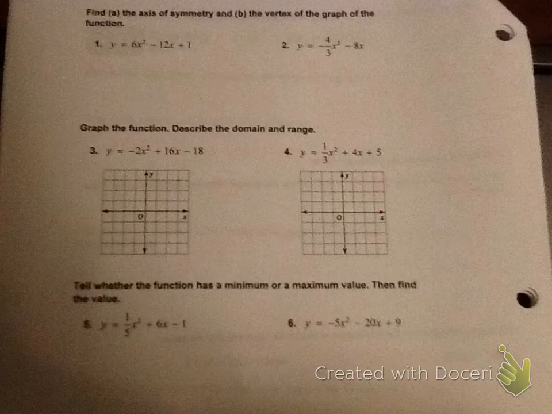On this last section, 3 through 6, go ahead and graph 3 and 4, describe the domain and the range, and then tell minimum or maximum and find the value. And then number 7, you can also try. It's a word problem, but go ahead and give that your best shot.